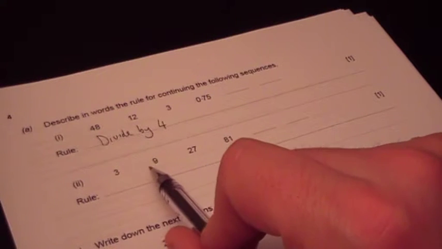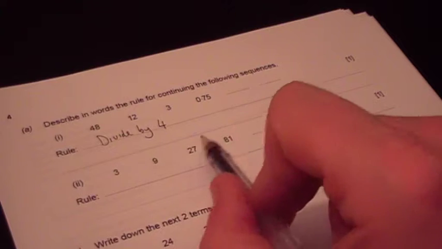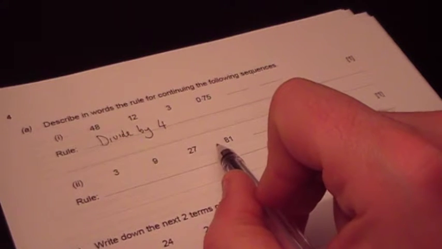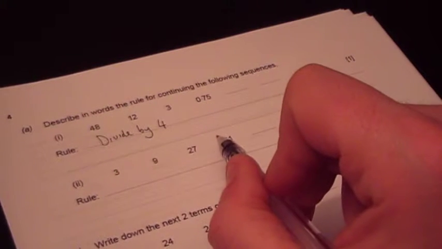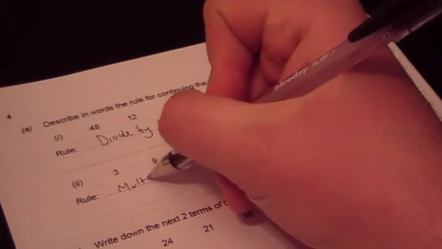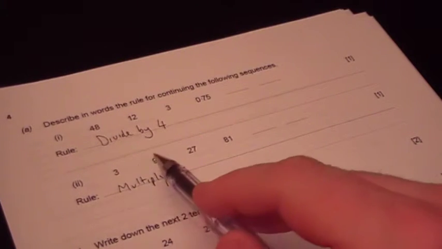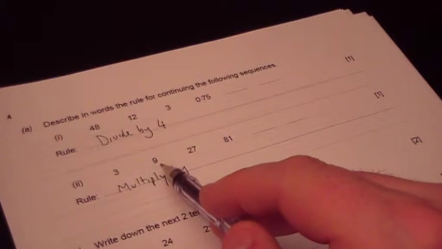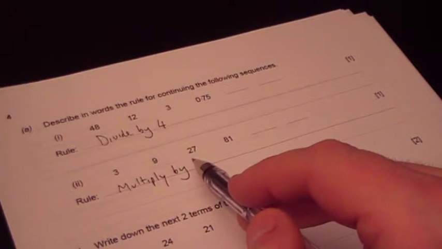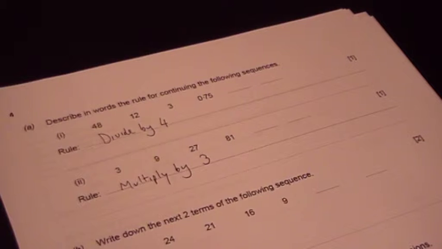Likewise on this one, this is increasing, but this is going up by 6, and then by 18, and then by 54. So it's not going up by a nice, easy to spot amount each time. And when this happens, it's going to be multiply by something. And if you look at 3 becoming 9, well that's 3 times 3. And then 9 times 3 is 27, and 27 times 3 is 81. So it is multiplied by 3.